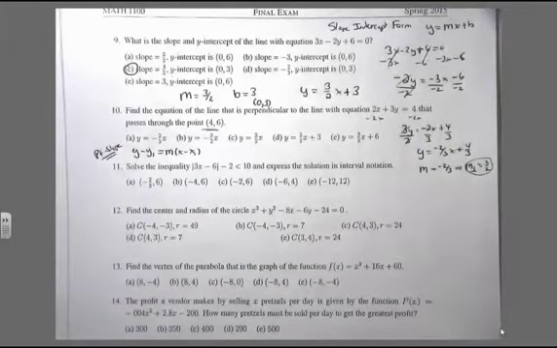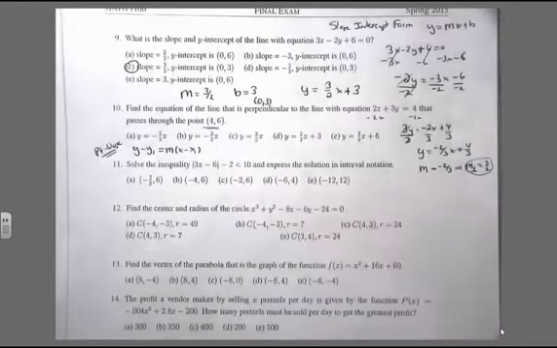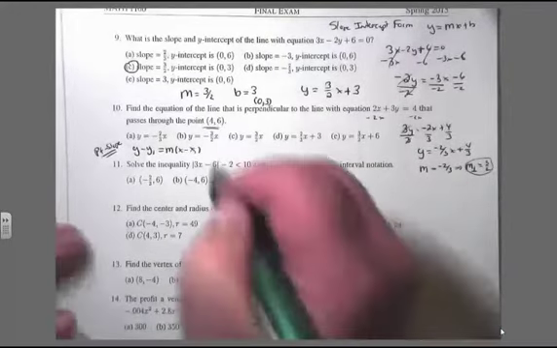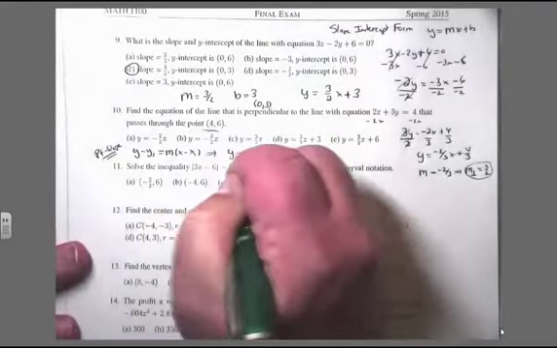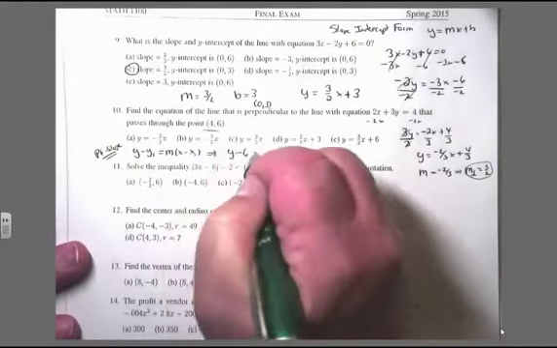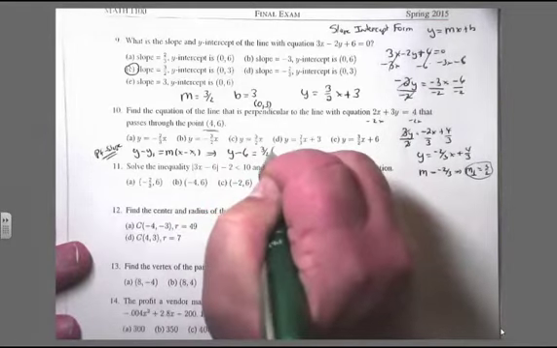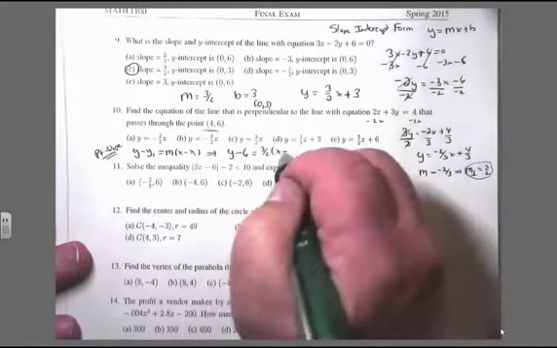The point-slope formula, because you have two things to find the equation of a line, a point and a slope. Well, there's the slope, and there's the point. So I've got it covered. So plugging it in, y minus my y coordinate, which is 6, is equal to my slope, which is 3/2, times x minus the x coordinate, which is 4.